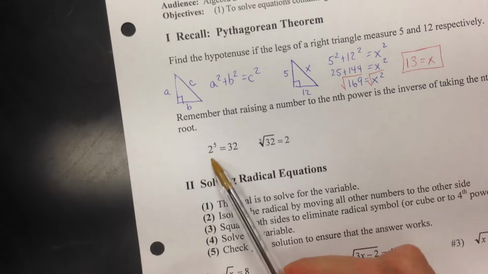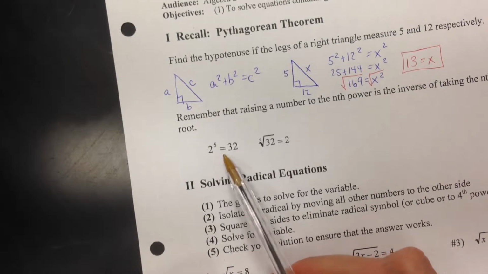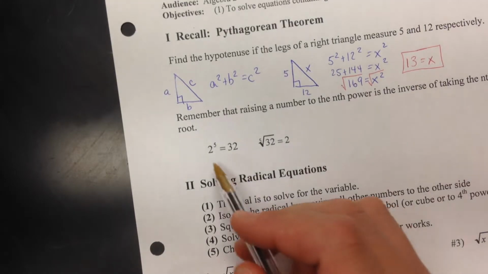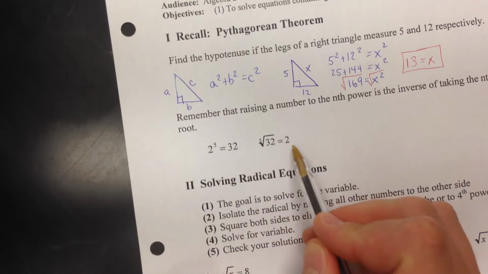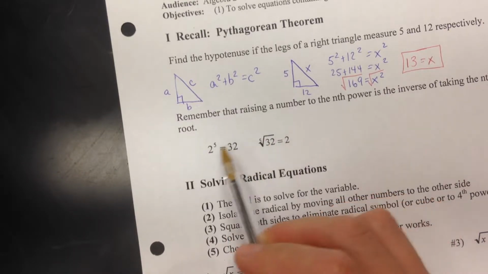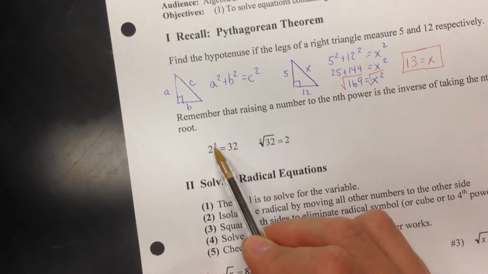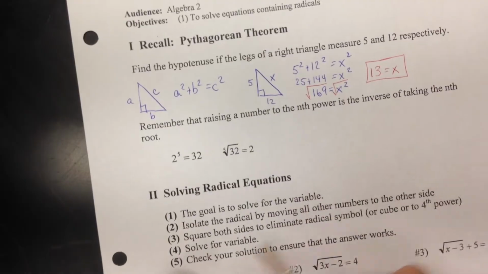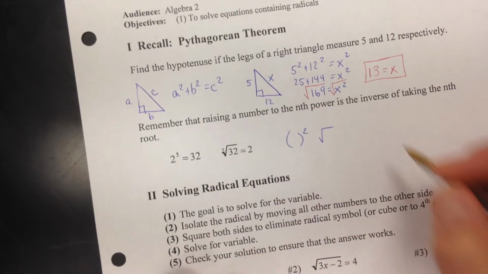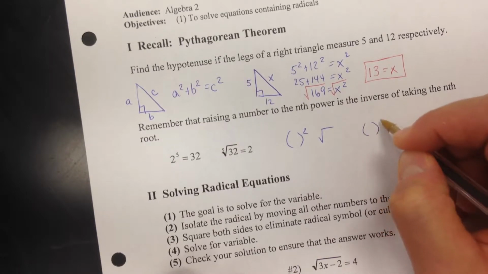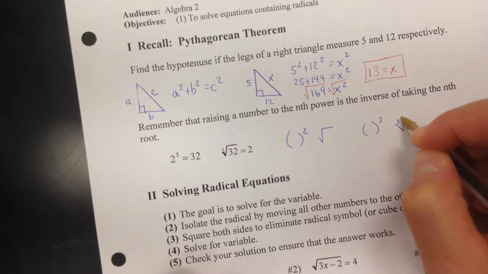Here's another example. 2 raised to the 5th is 32. If I take the 5th root of both sides, what I get is 2. All right? Taking the 5th root of this will undo the exponent. So if you want to undo a square, you take the square root. If you want to undo a cube, you take the cube root.